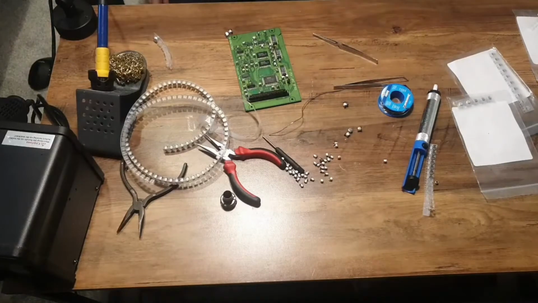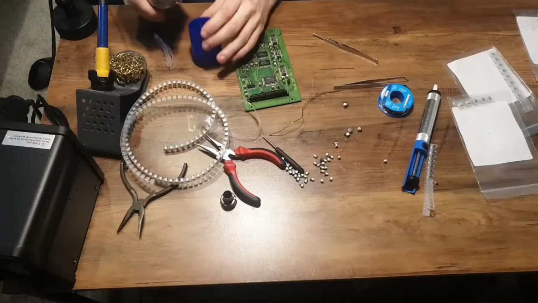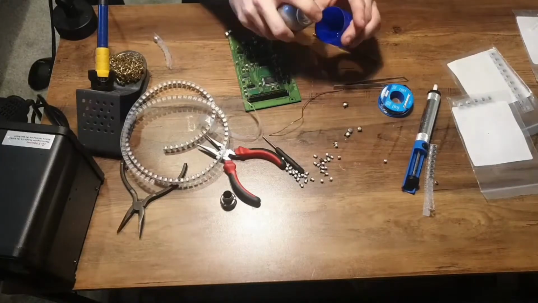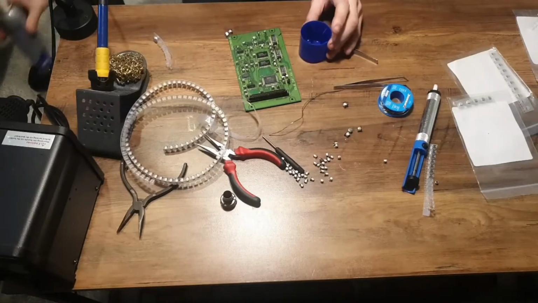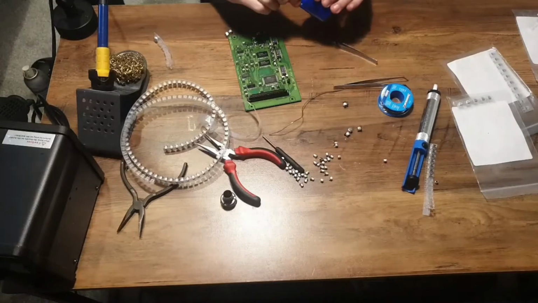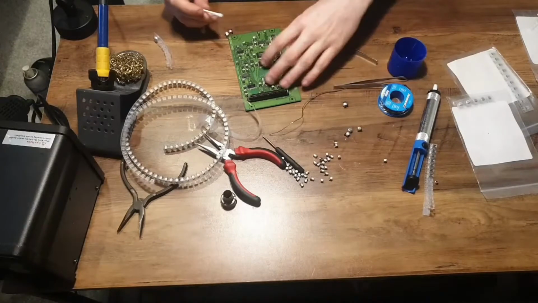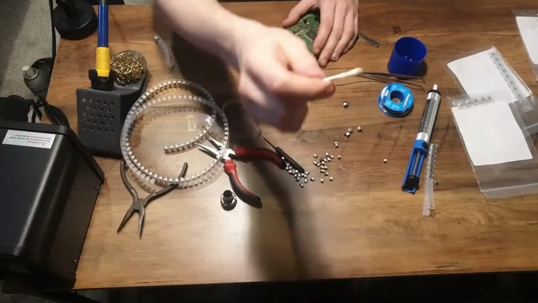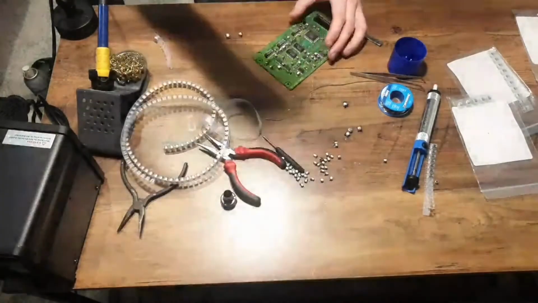You can see my mouse. Oh well. Right. I have never seen a squeezy bottle which doesn't actually spray. It just, well, it mists. Ew. Ew.